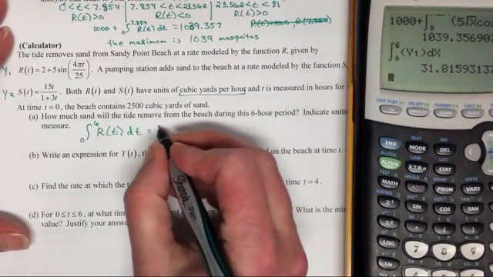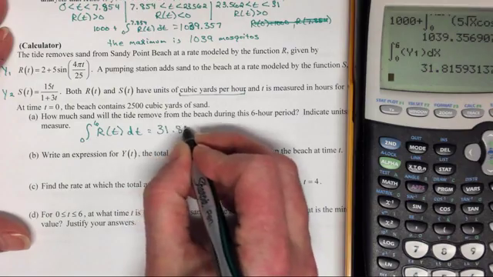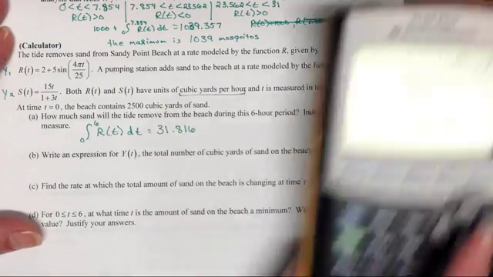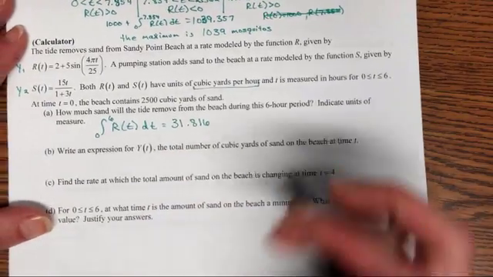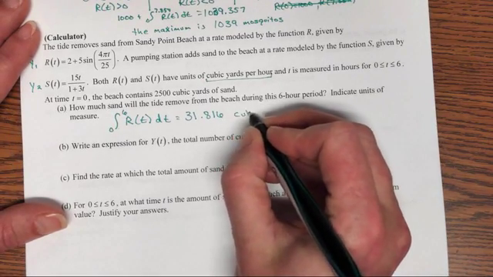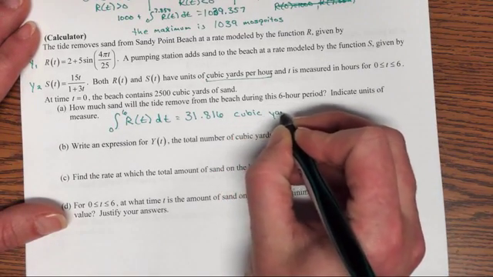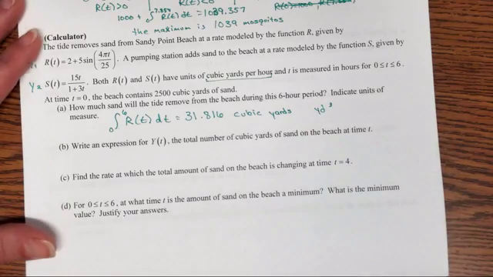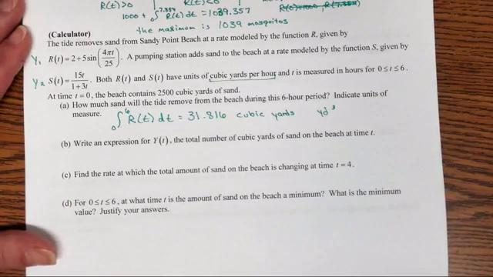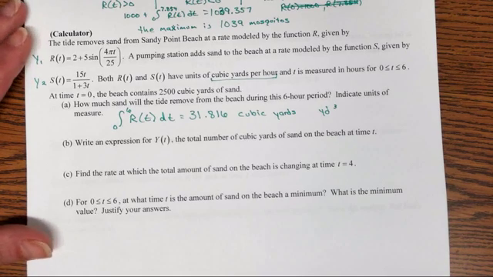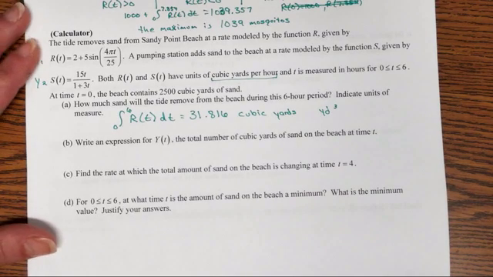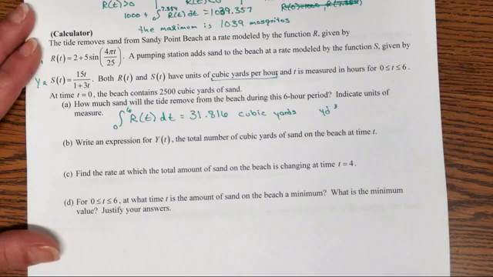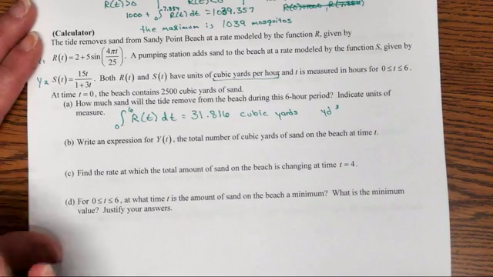31.816. And make sure you use your units of measure. So that would be cubic yards. You could have also written that as yards cubed. That's fine. Write an expression for y of t, which is the total number of cubic yards of sand on the beach at time t.